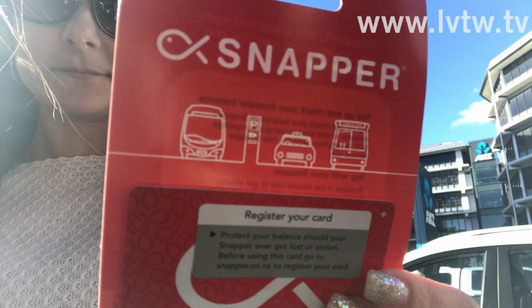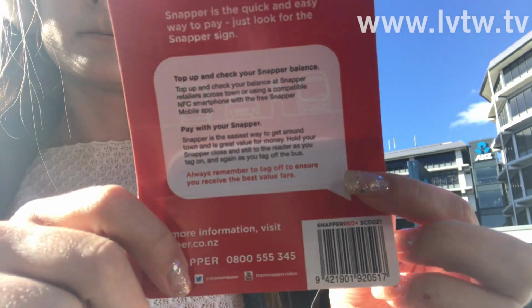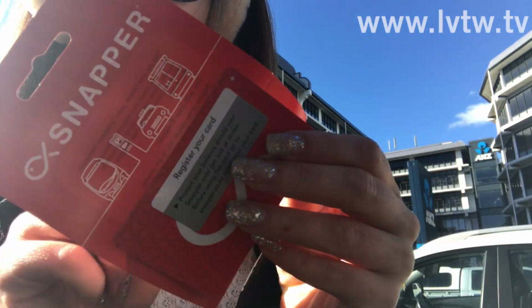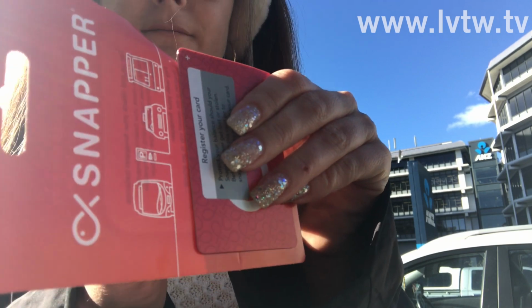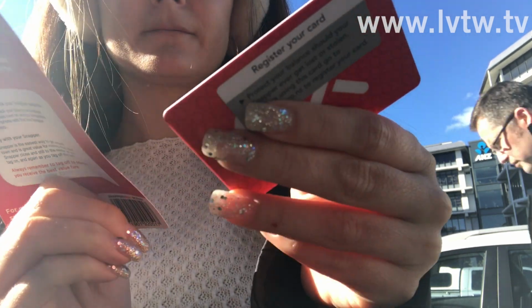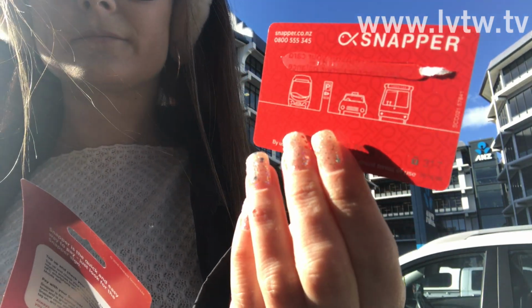I actually did do a video on how to use the Snapper and the functions of the Snapper, because that Snapper card is not only a travel card. You can also use it to pay at coffee shops, certain shops, even public parking. So if you're renting a car, you can use that Snapper card to pay for that. So be sure to have a look at the clip I did on how to use the Snapper card.